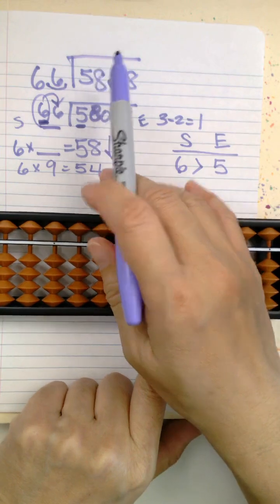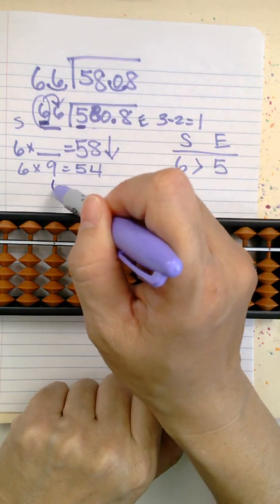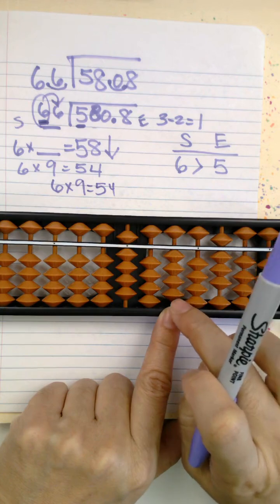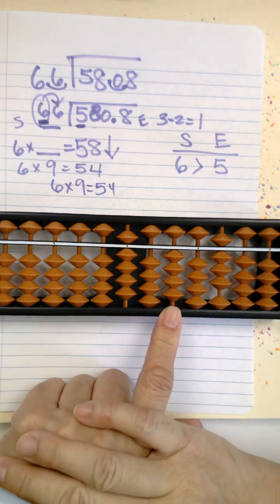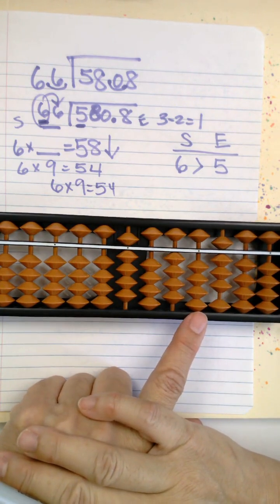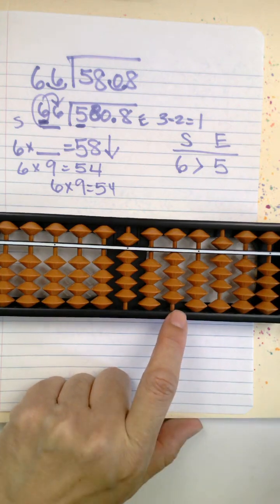So this is a little bit low. This is the same question: 6 times 9 is equal to 54. So I've got to take away 54. This is the reason why, because now we have to do some more rules.